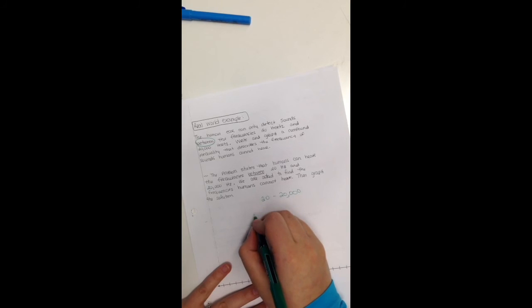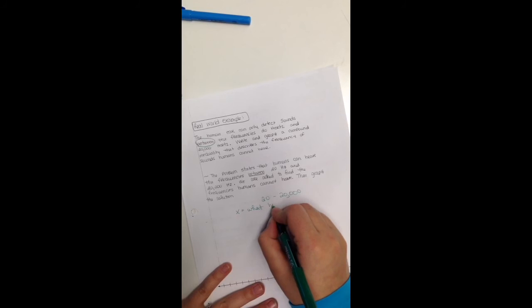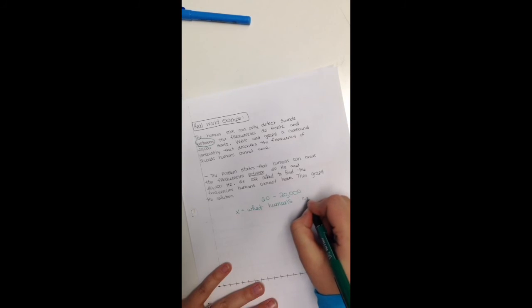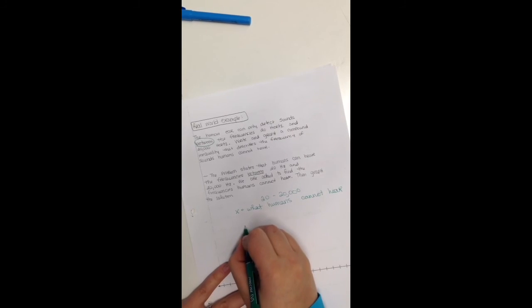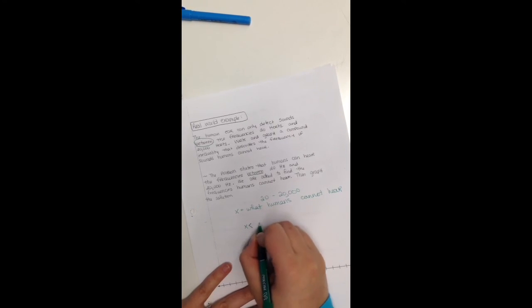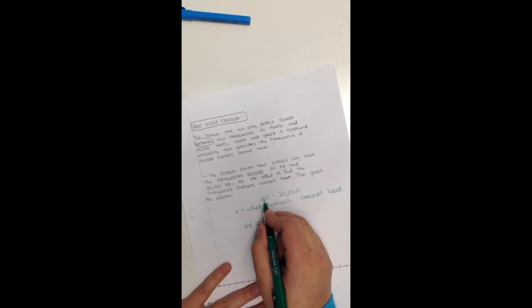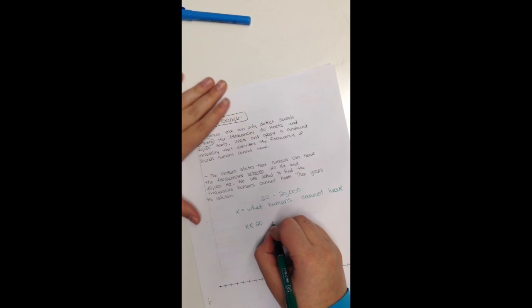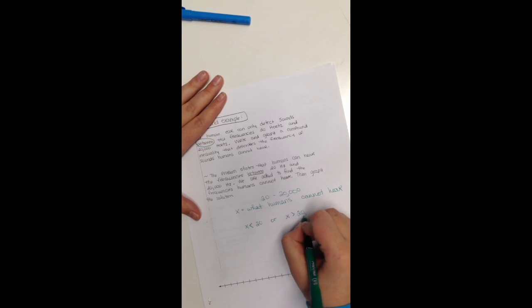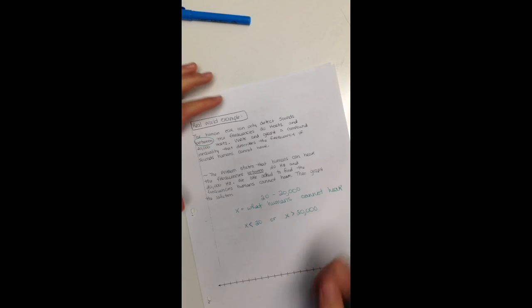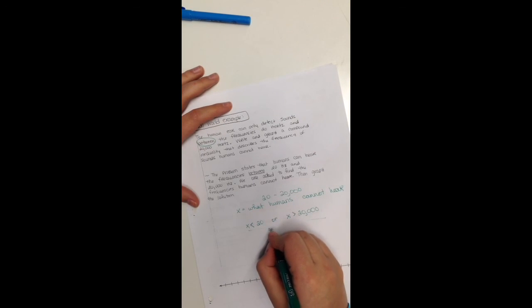So we're going to say, let's say X is what they cannot hear. Okay? We're worried about X's that are smaller than 20, because that's the smallest that they can hear. So anything smaller than that, they can't hear it. And we'll say or. X's that are bigger than 20,000. 20,000 is as big as they can hear, so everything bigger than that, we can't hear it anymore. So now we have our compound inequality.